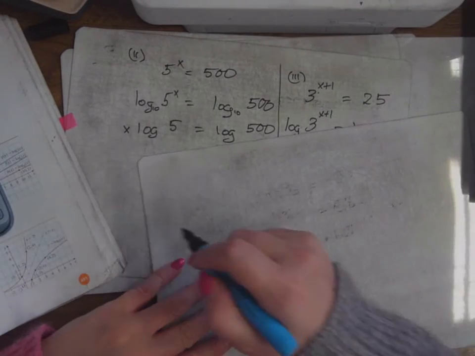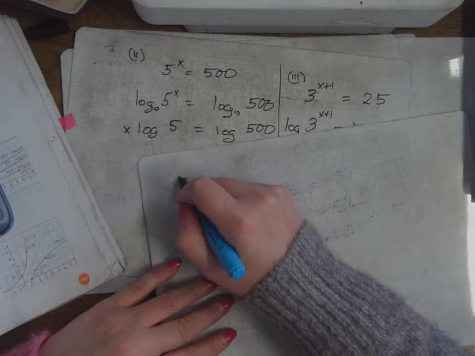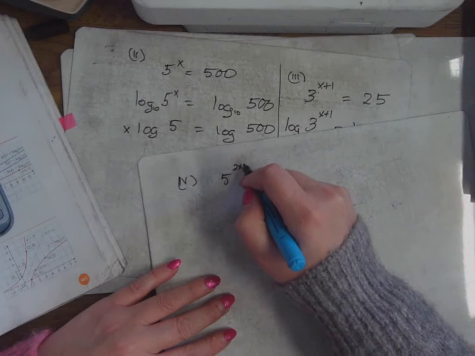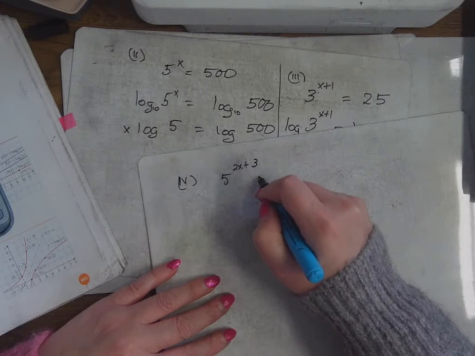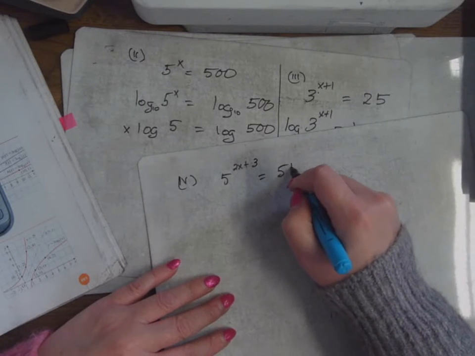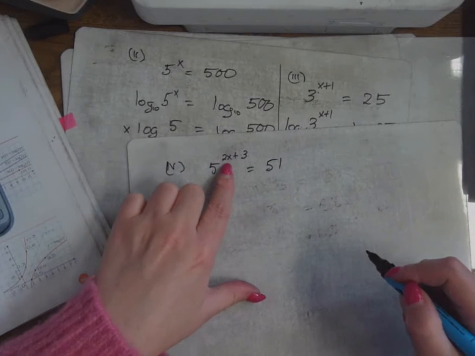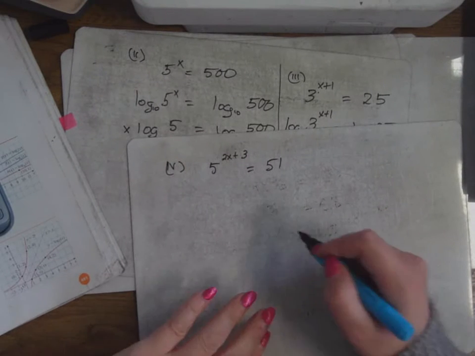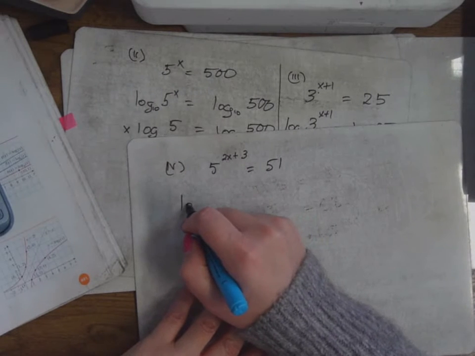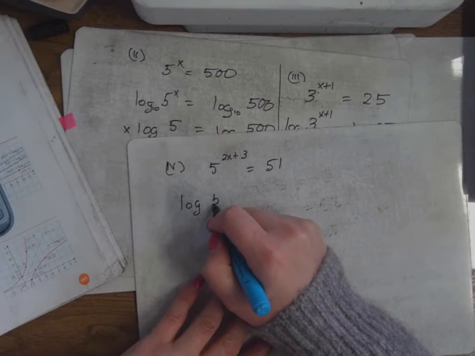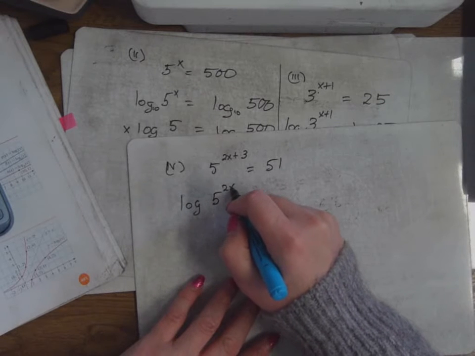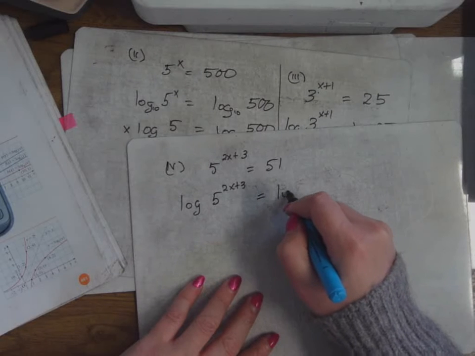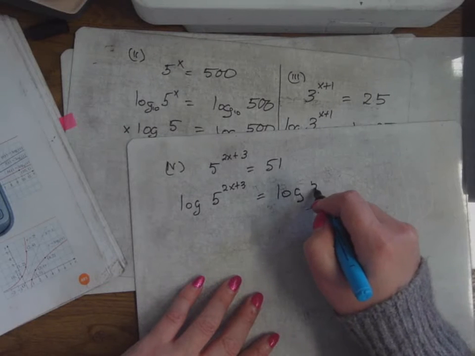Right, so part 4 is 5 to the power of 2x plus 3 equals 51. As I say, when the variable you're looking for is in the power, you have to use logs to solve. So you get the log of each side, and log with no base written is log to the base 10. So I'm getting log to the base 10 of each side, but it's your choice.